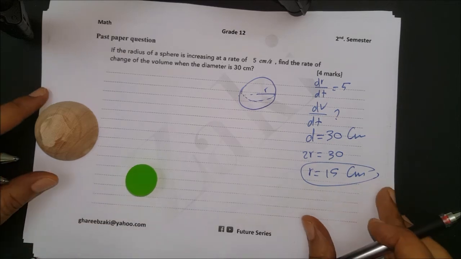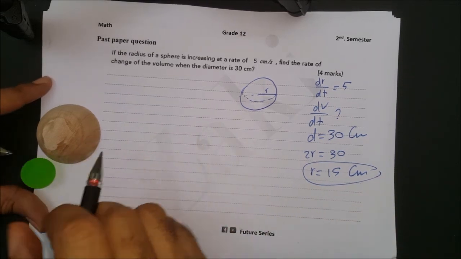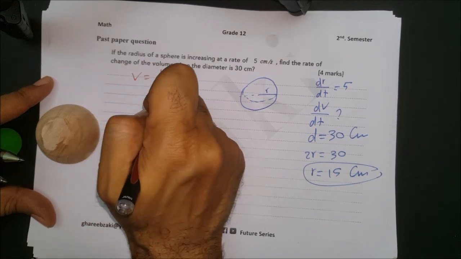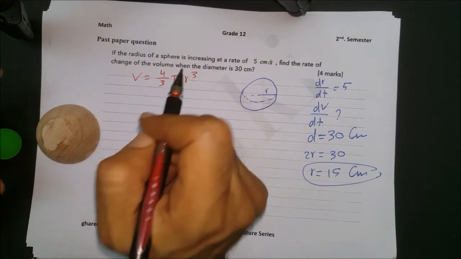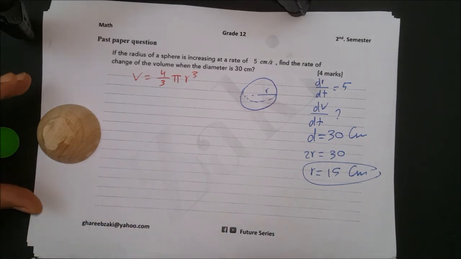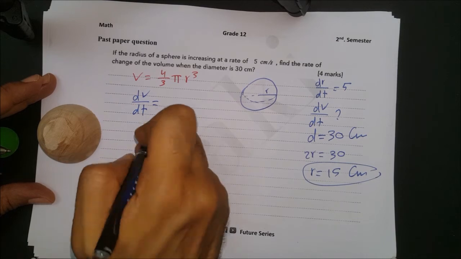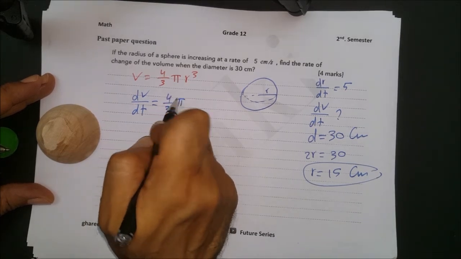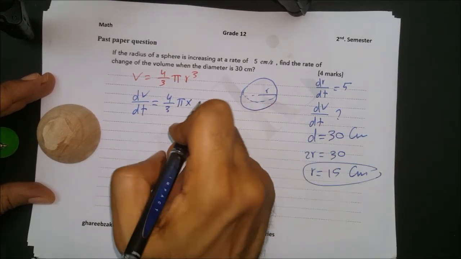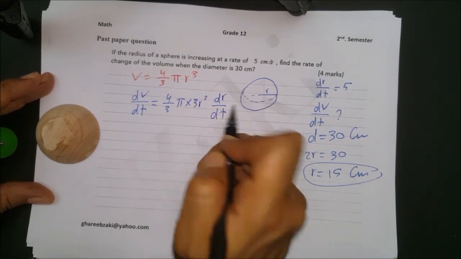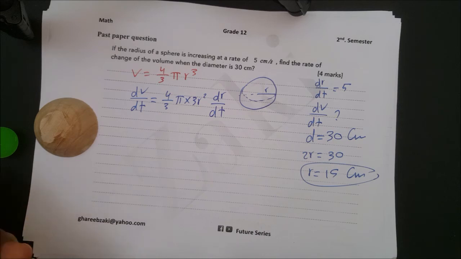What is the rule of the volume of a sphere? Volume equals 4/3 π r cubed. Differentiate both sides with respect to time. So dV/dt equals 4/3 π, a constant, times the derivative of r cubed, which is 3r squared dr/dt.